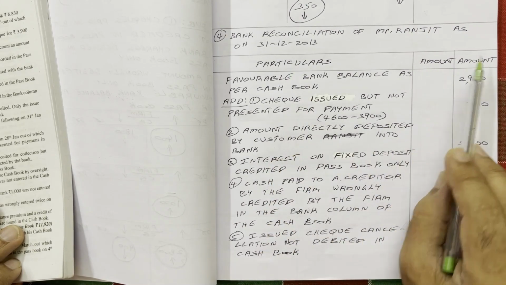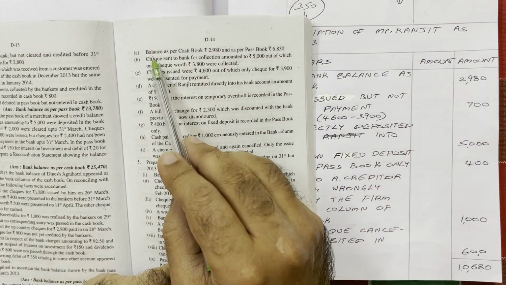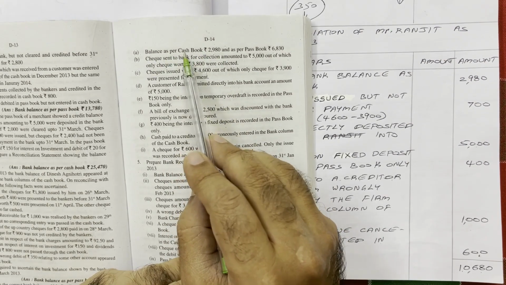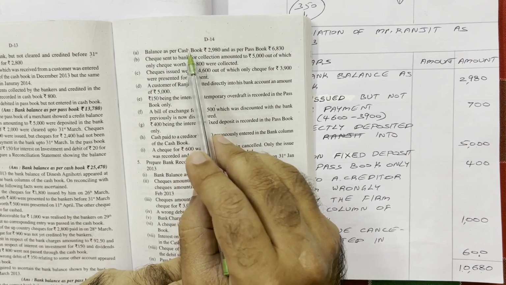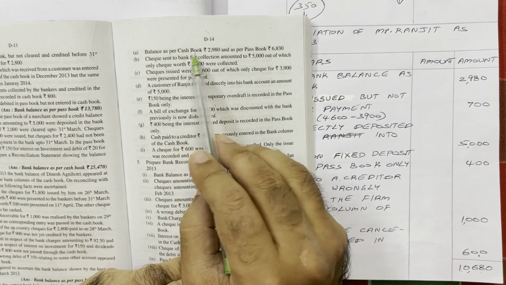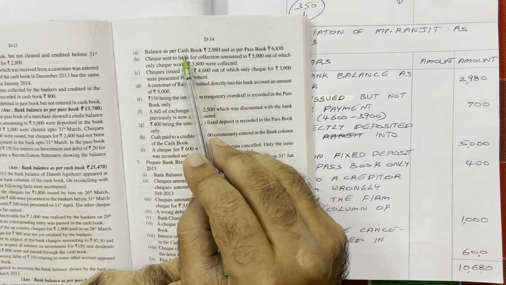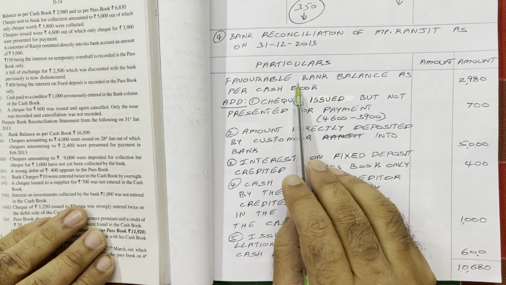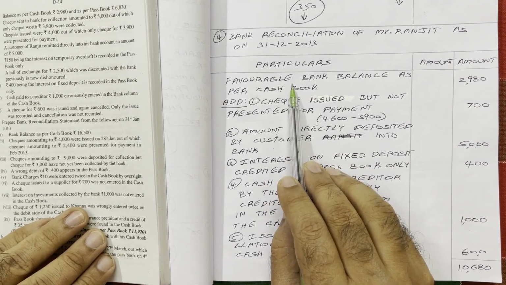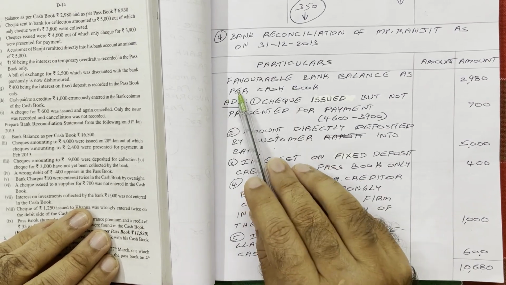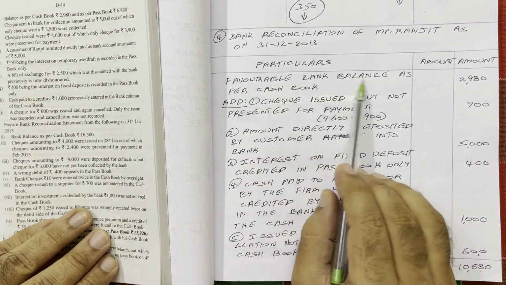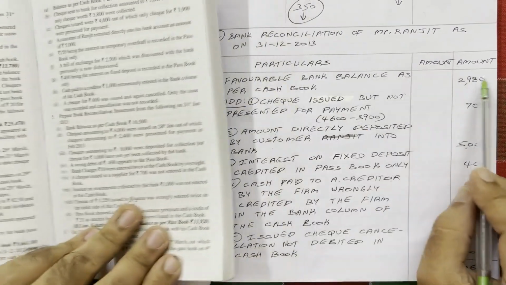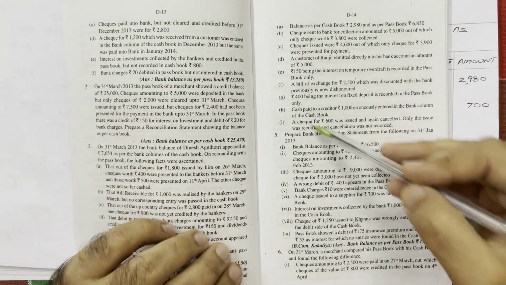Particulars, amount, inner amount column, outer amount column. Bank balance as per cash book. As per cash book, bank balance is of two types: favorable bank balance and overdraft bank balance. In the question, there is no proper information. In the absence of any information, the meaning is that this is a favorable bank balance, meaning our firm has some money in our bank account. So write down favorable bank balance as per cash book, and in the outer column, 2980.